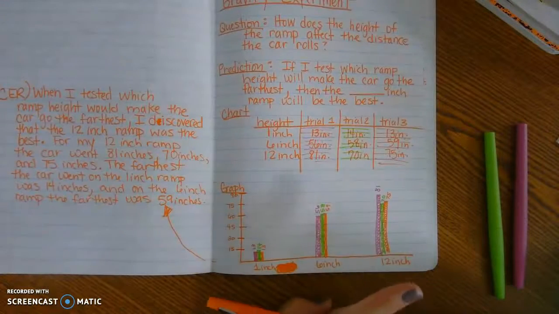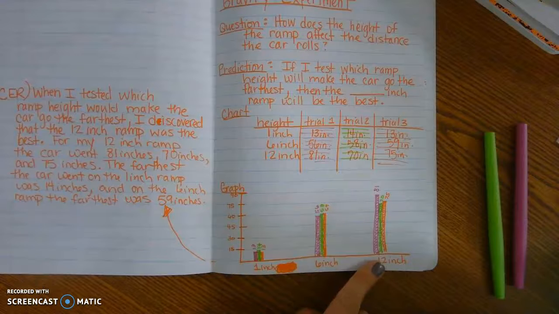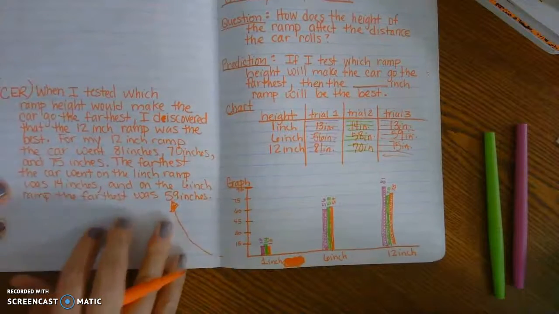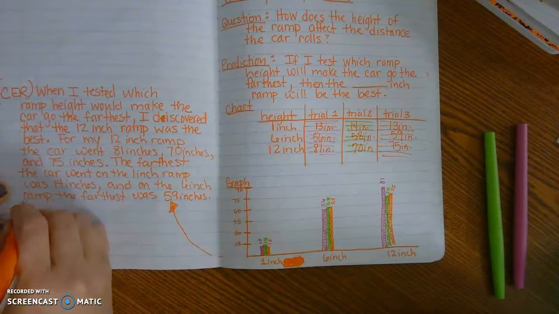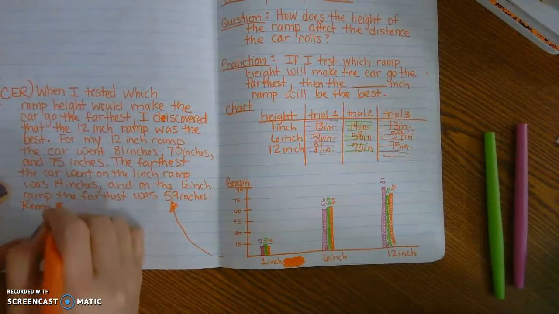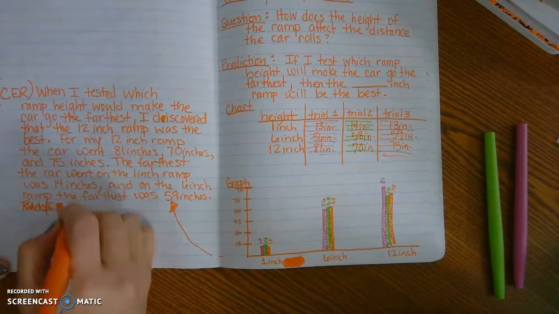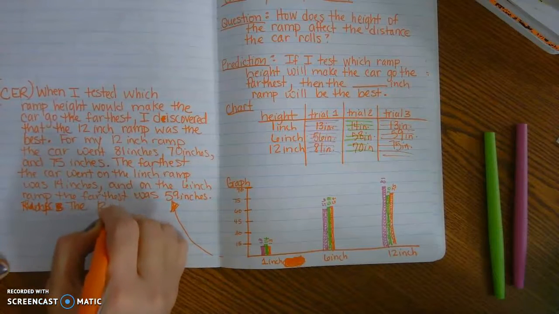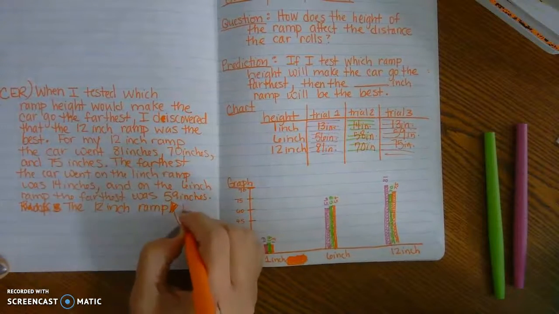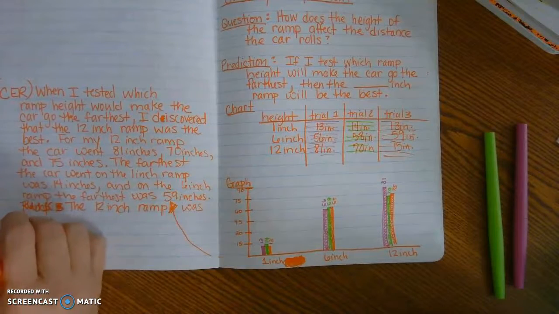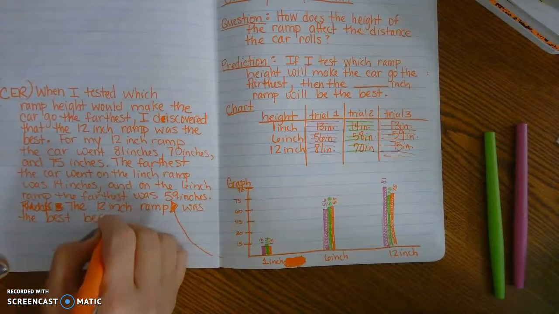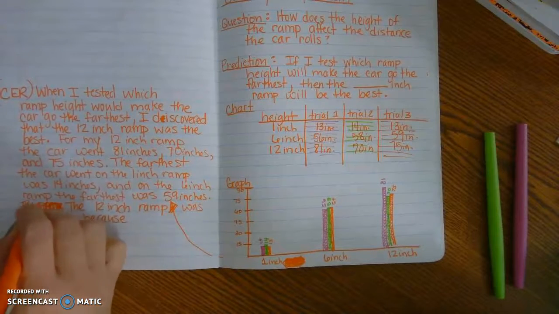Okay, so what did I learn? I learned that this ramp was the best. Why in my brain do I think that this ramp was the best? Okay, so I'm going to say the 12-inch ramp was the best because, why do we think it was the best?